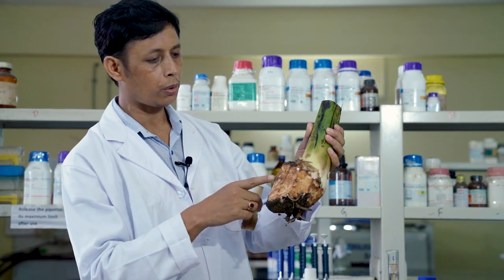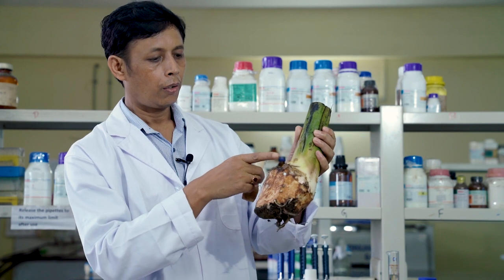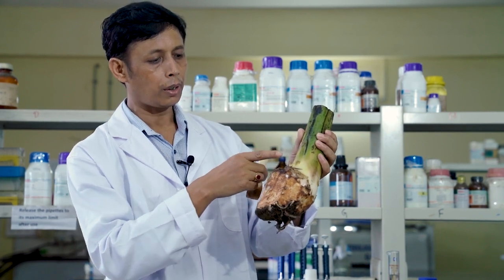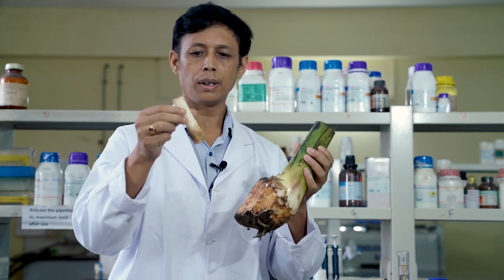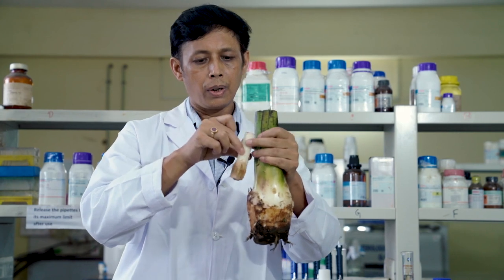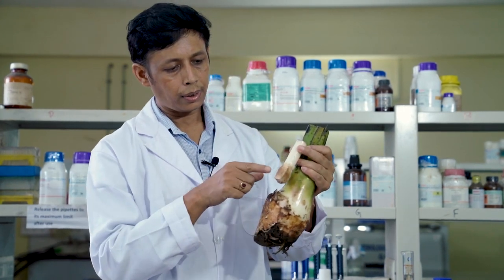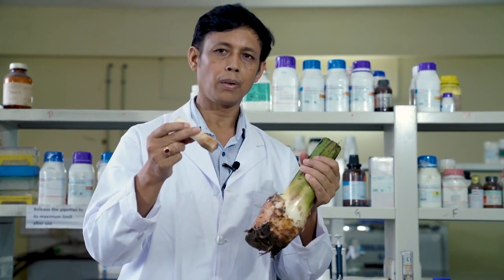Now this explant has two parts. The lower portion is known as rhizome. The upper portion is known as pseudostem. From rhizome and pseudostem, we extract the inner portion, and this is known as the inner shoot meristem. Now, to initiate the culture, as you can see, this has turned brownish in color. So to reduce the browning, we'll treat this explant with ascorbic acid solution.